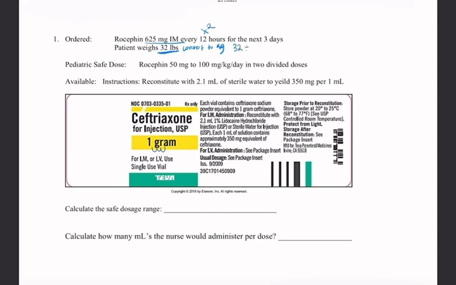However, the patient weighs 32 pounds. As soon as I saw that 32 pounds, I immediately go ahead and convert it to kilograms, because when I start working my math, I don't want to make a mistake and use that 32 pounds thinking it's kilograms. So when I did that, I eventually got 14.5 kg.